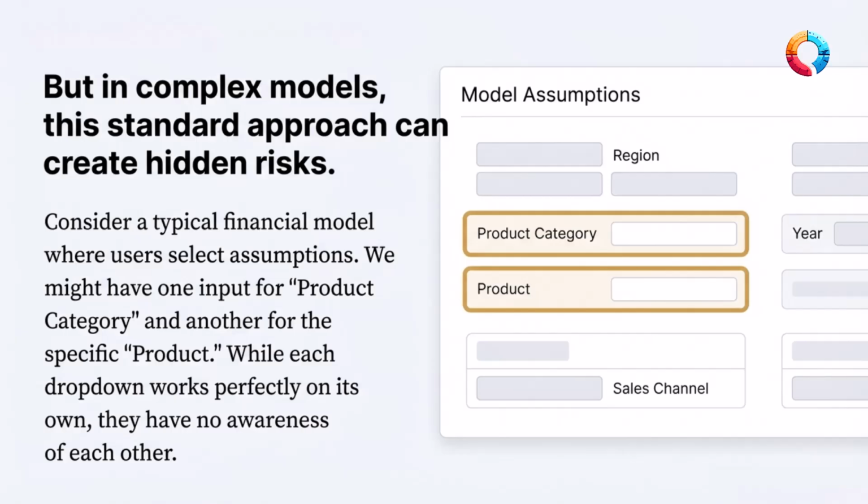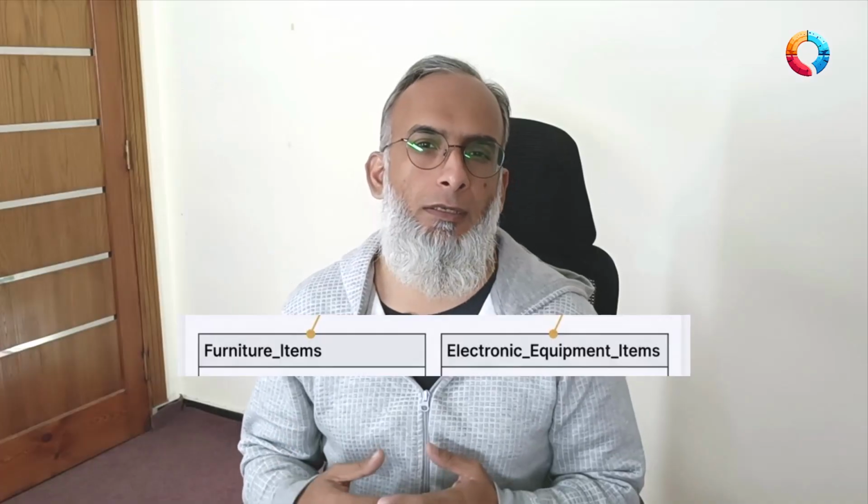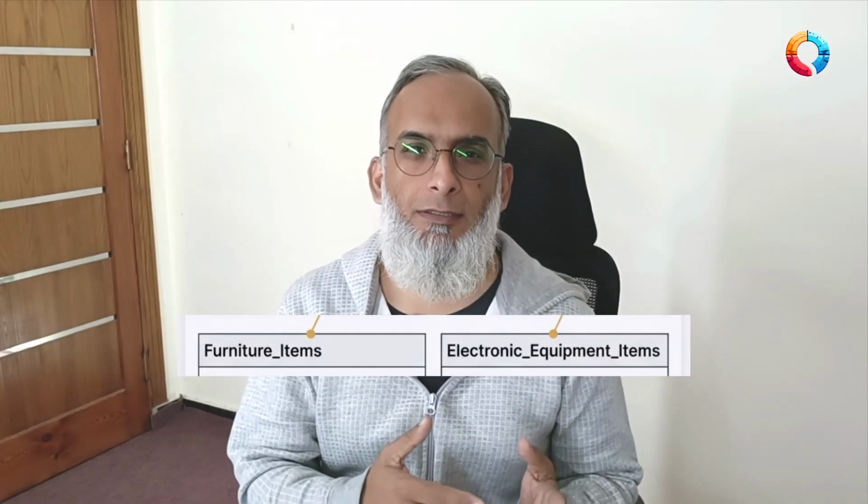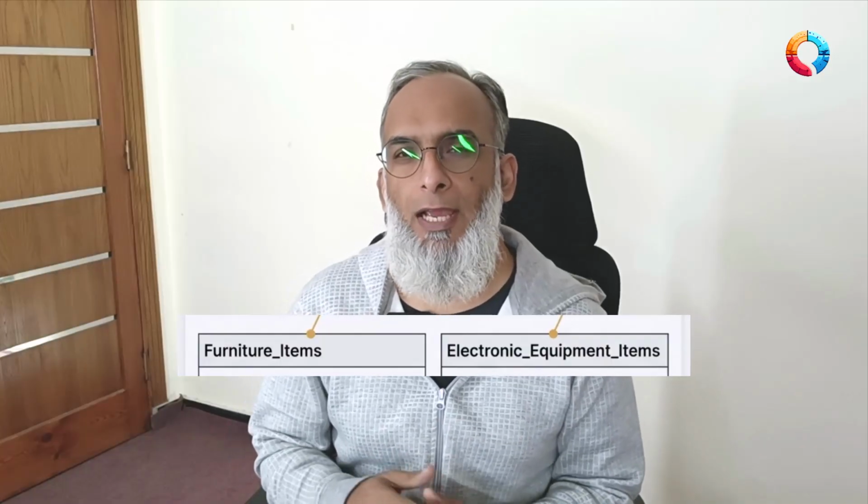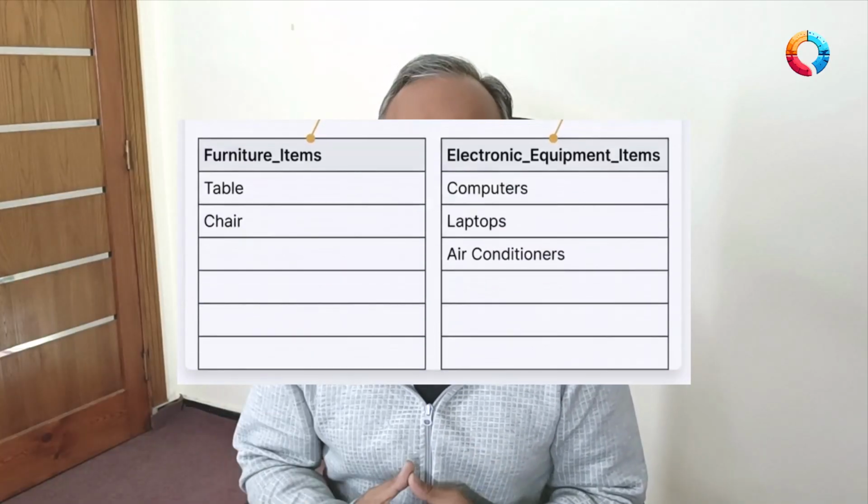Let us take the example of a financial model. Once we create a financial model, there are a set of assumptions which we need to select for creation of a cash flow model or projections. Let's take the example whereby we have two sets of data. One is the product category and the other one is the products themselves. So let's assume that there are two product categories like furniture and electronic equipment. And then we have the subcategories or the products themselves.